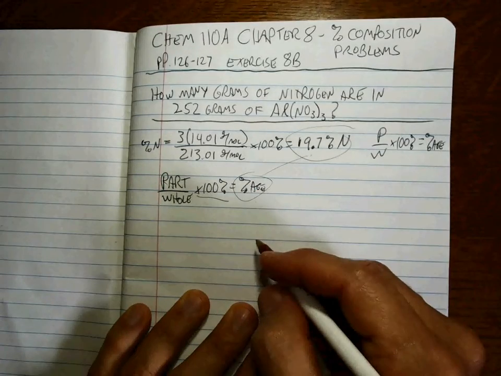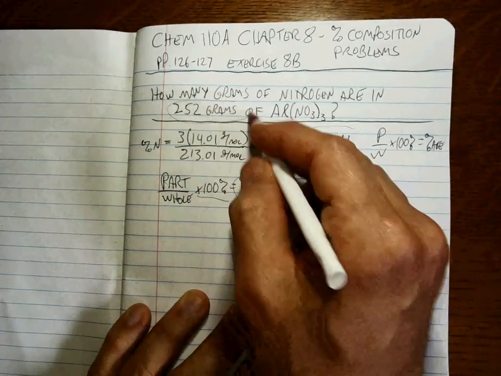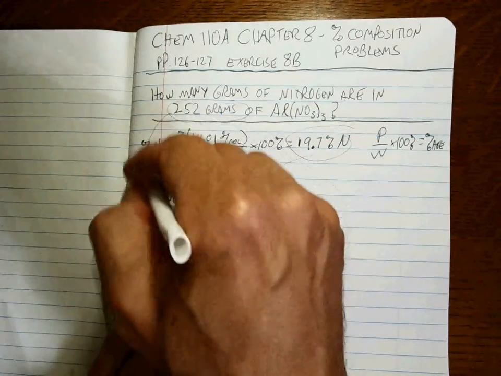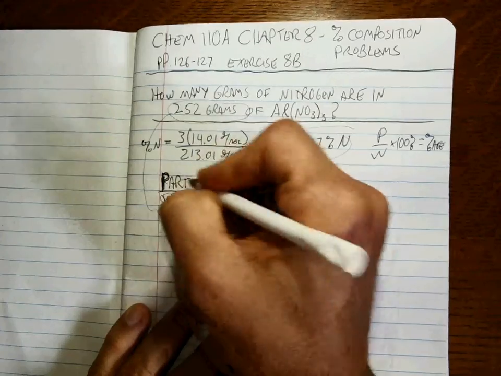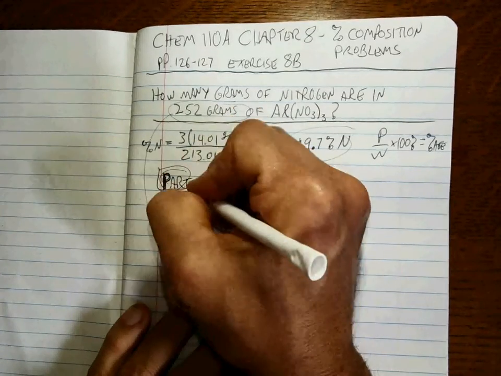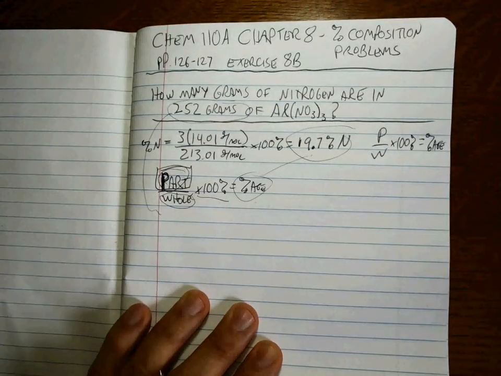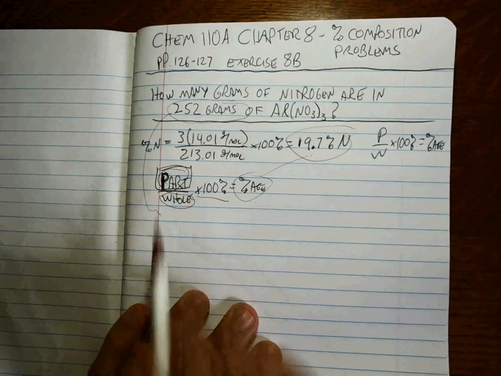We already know what that is. 252 grams of aluminum nitrate, well, that's the whole, right? And this is what we want to solve for. So how will we solve for part here?